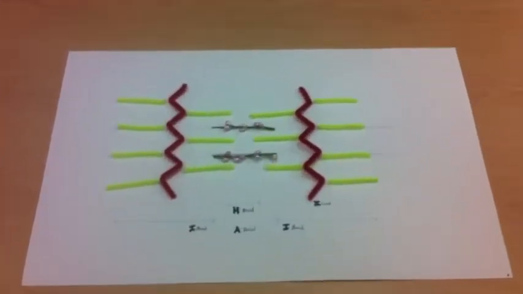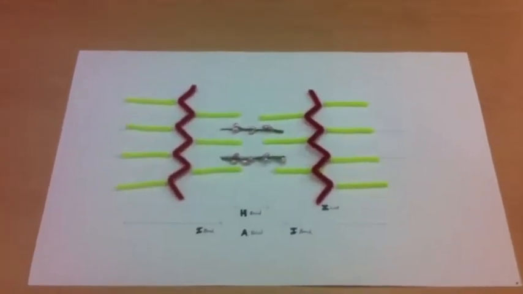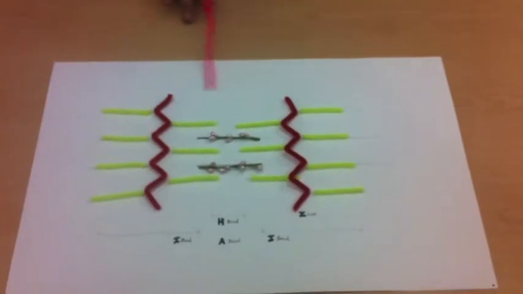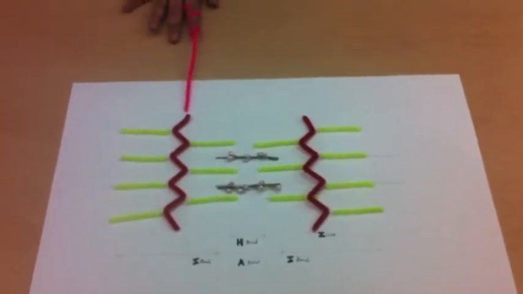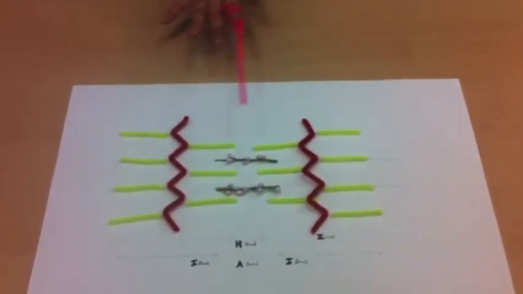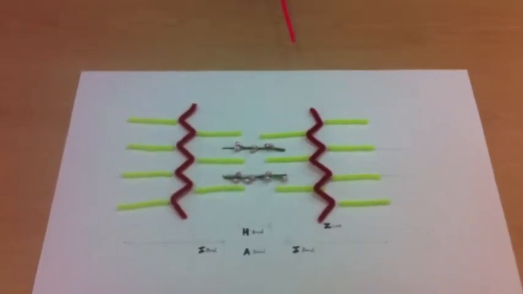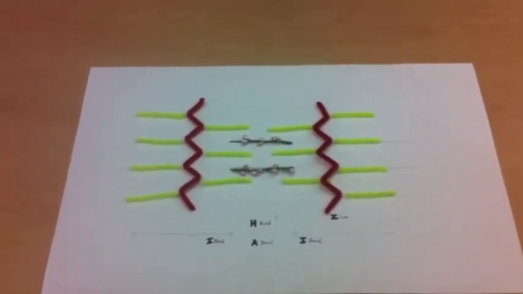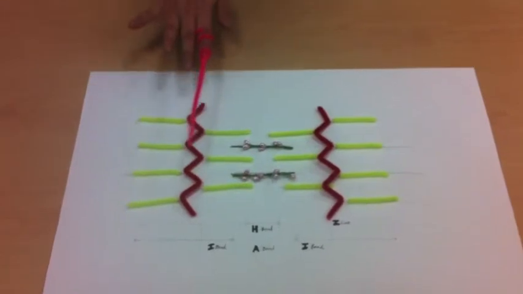The basic functional units of a myofibril are compartments called sarcomeres. The components of a sarcomere include Z-discs, which are narrow plate-shaped regions of dense material that separate one sarcomere from the next. A Z-disc passes through the middle of each I-band.